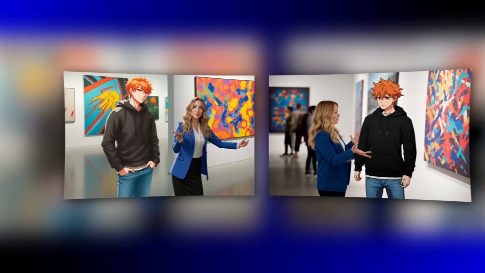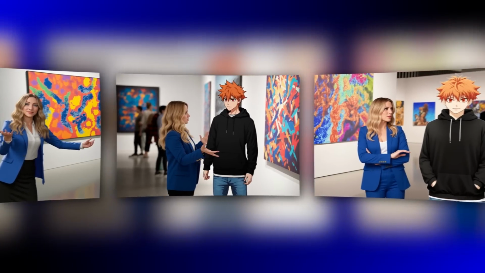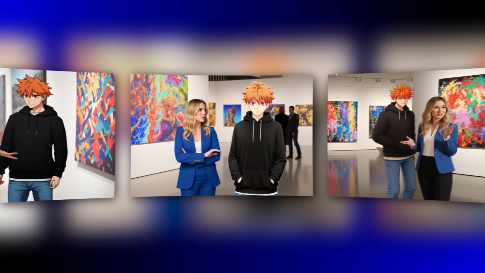OpenArt has managed to maintain Sarah's realistic appearance while keeping Akira in his anime style, all within the same scene. Sarah still has her blonde hair and professional look, while Akira maintains his stylized anime appearance with the red hair.